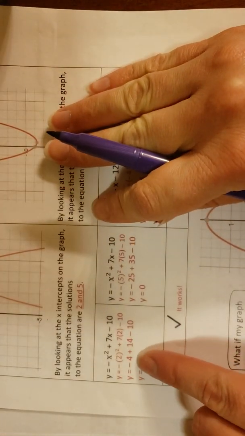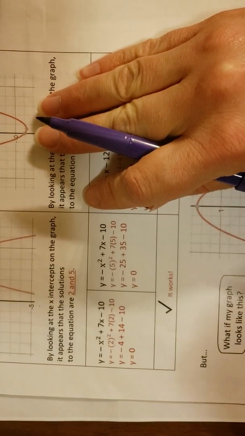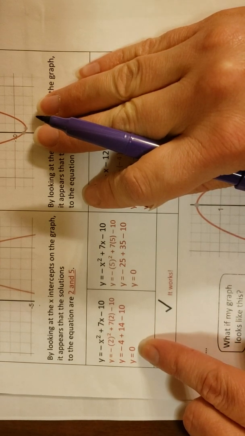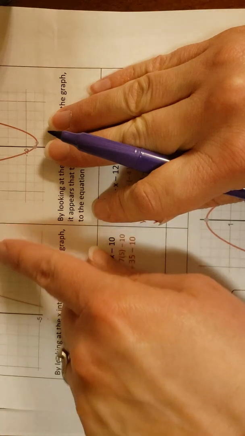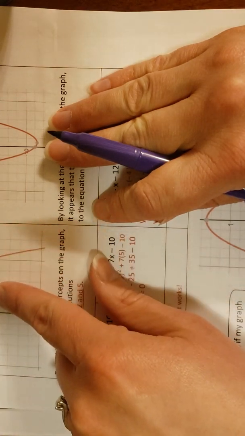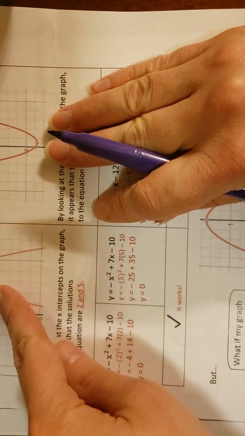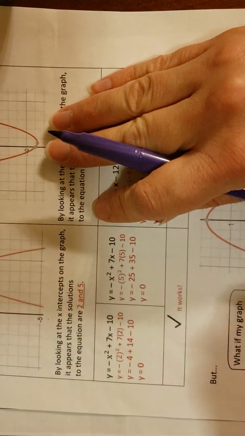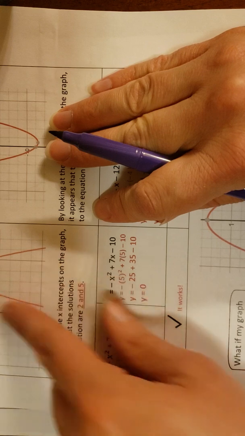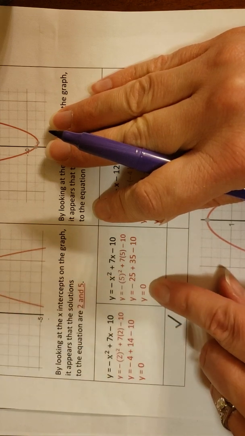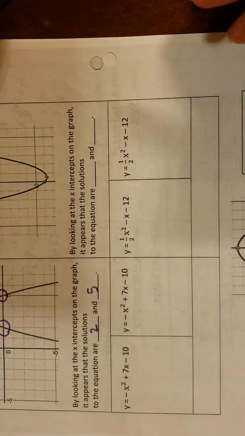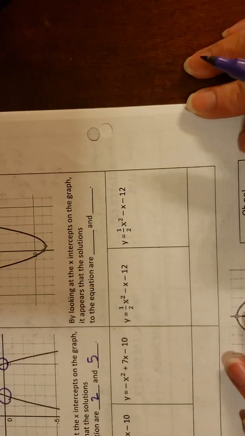This time I subbed in 2 for x to show that it balances out to 0. The reason we say 0 is because where the parabola intersects the x-axis, it would be (2, 0) and (5, 0). So we sub in 0 for y. And then here when I sub in 5, we balance out to get 0 again. So this works. All right, let's try another one.